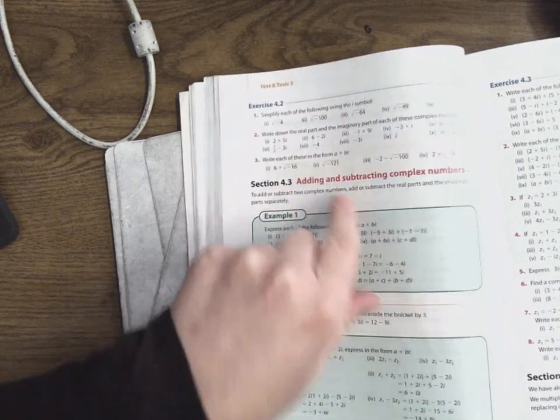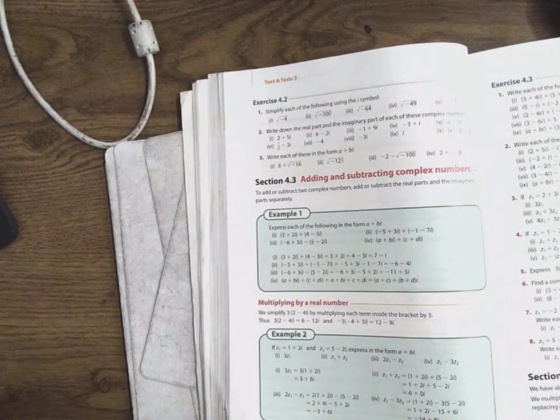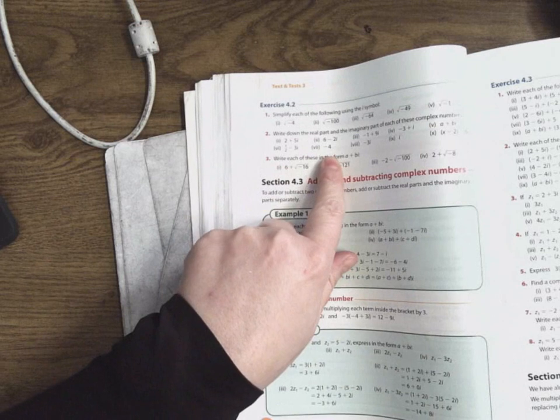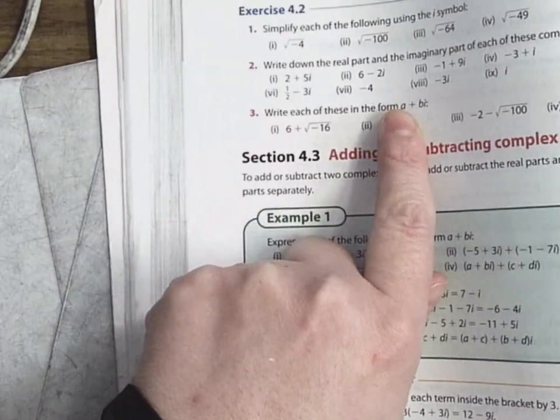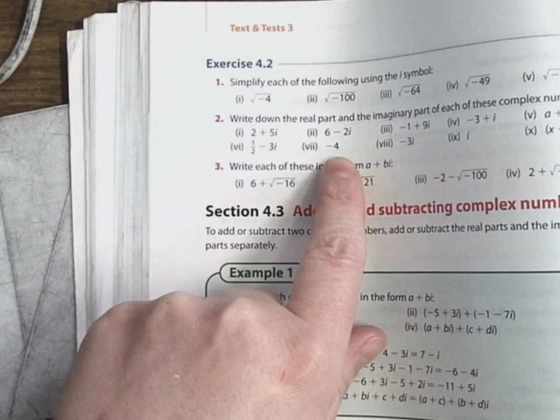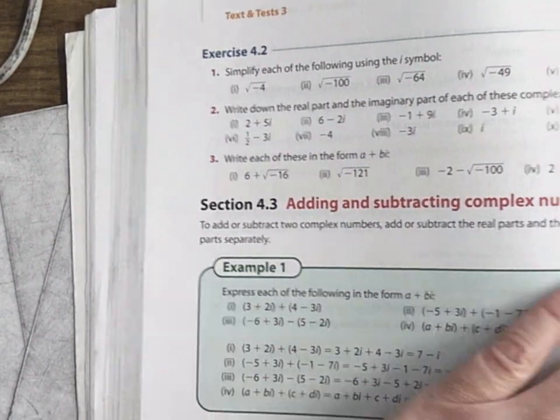Part 7: real part minus 4, imaginary part 0. There is no imaginary part, so that's 0. See that one? Yeah, that's fine.